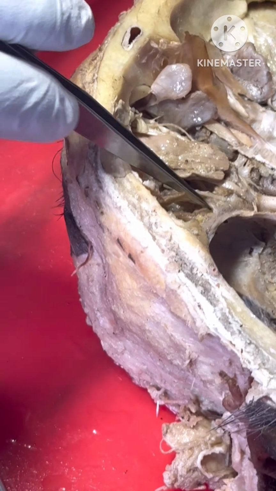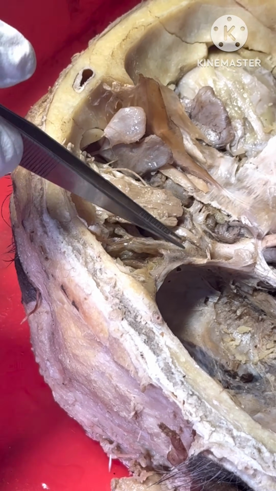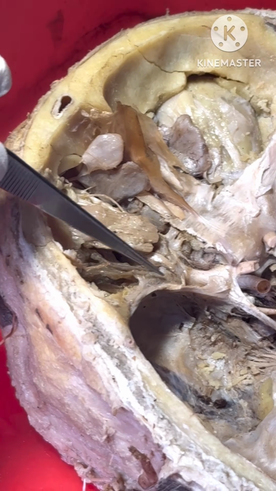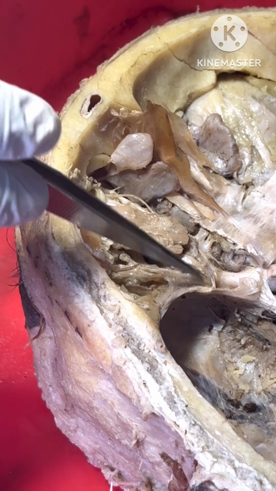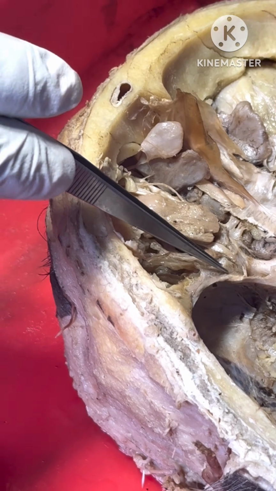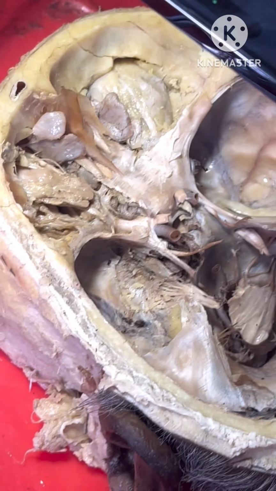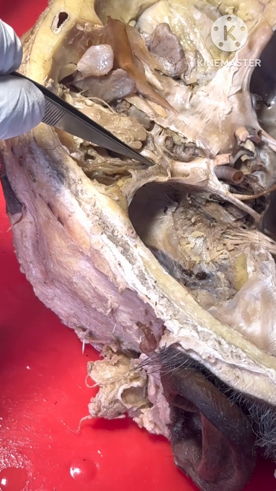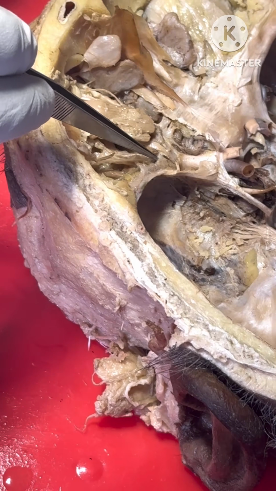I had said in class that you have four parasympathetic ganglia: the ciliary ganglion, submandibular ganglion, otic ganglion and sphenopalatine ganglion. Out of these four parasympathetic ganglia, the ciliary ganglion present at the apex of the orbit is the only ganglion which is visceromotor.